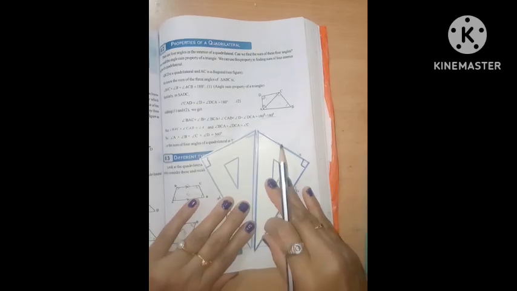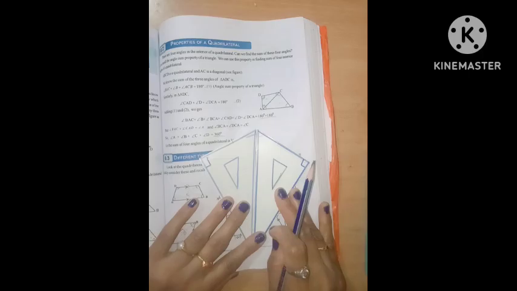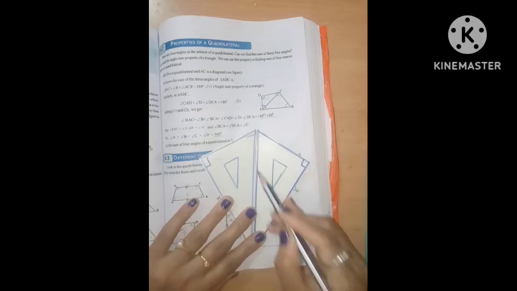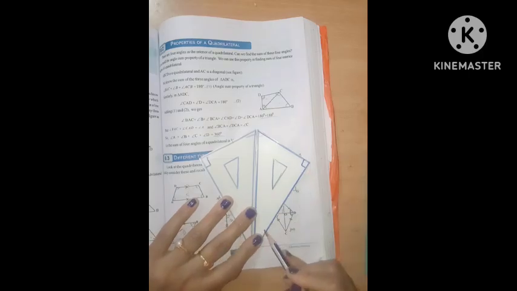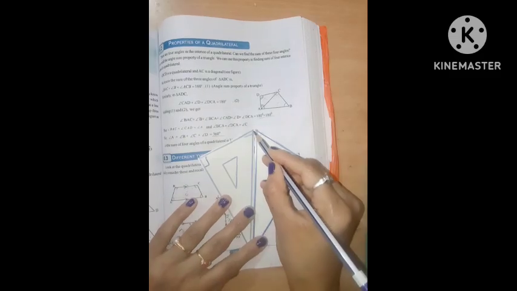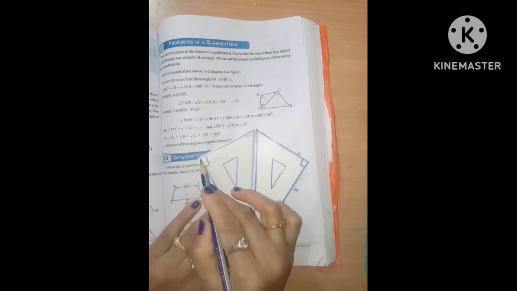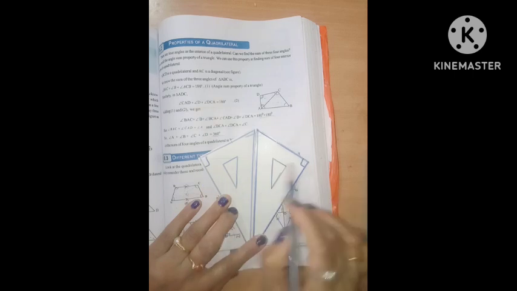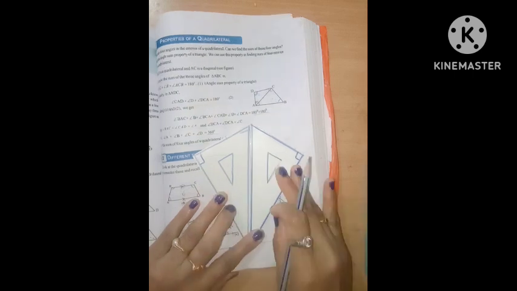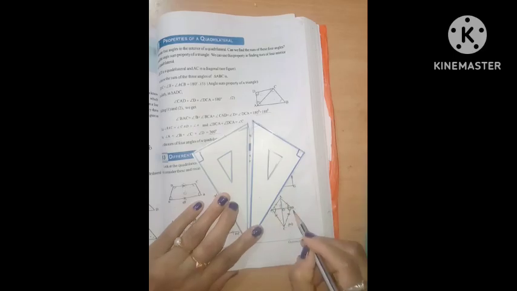Okay, only one diagonal is perpendicular to and bisects the other. For example, let us take these names, AC and BD only. So AC is perpendicular to BD.